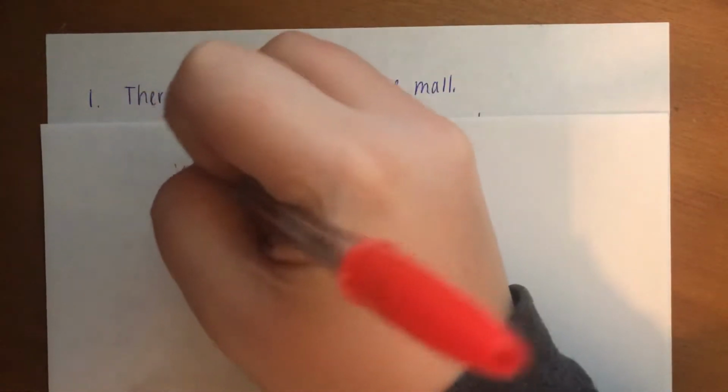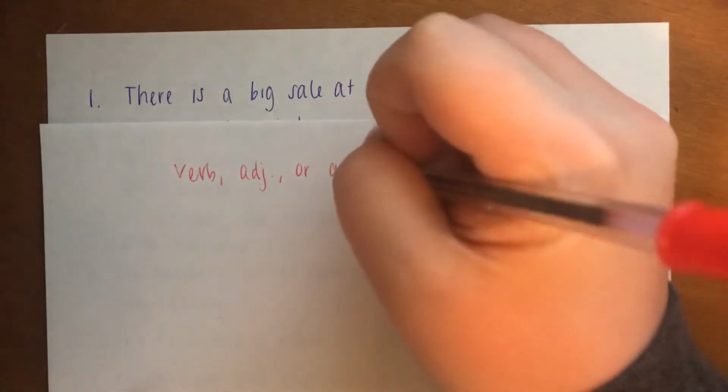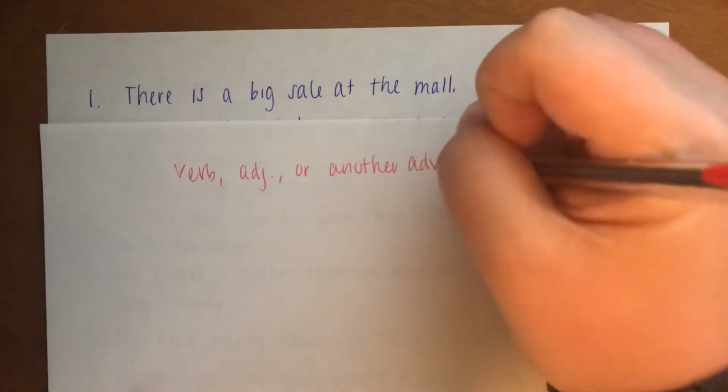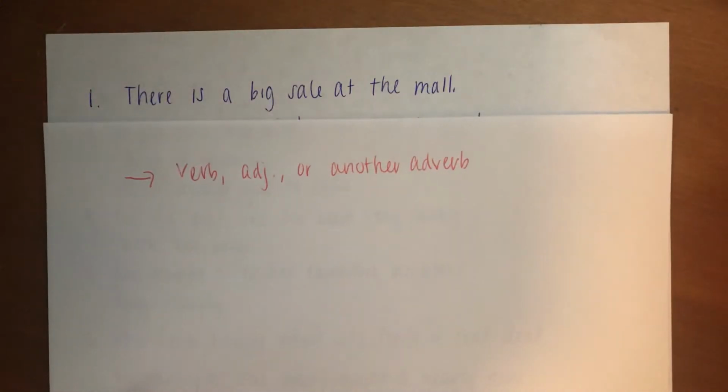Okay, 6th grade. So one of the first takeaways about adverbs, don't forget an adverb is a word that modifies either a verb, an adjective, or another adverb. These are the three words that they are describing, more or less, is what modify means.